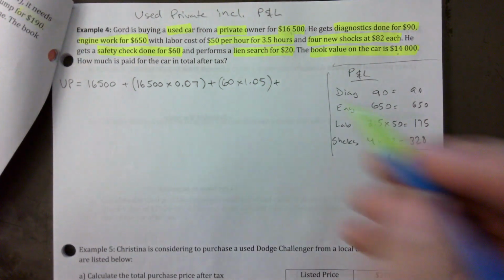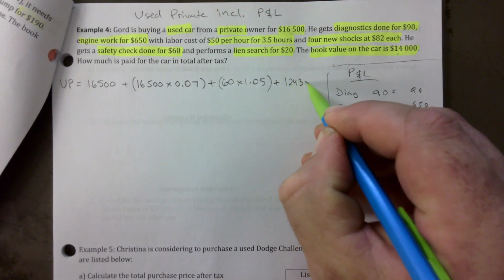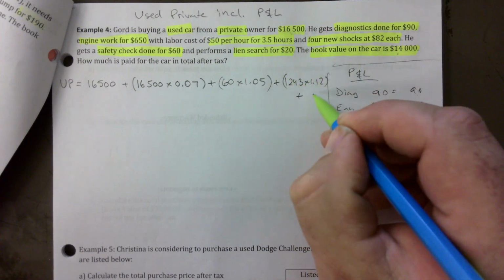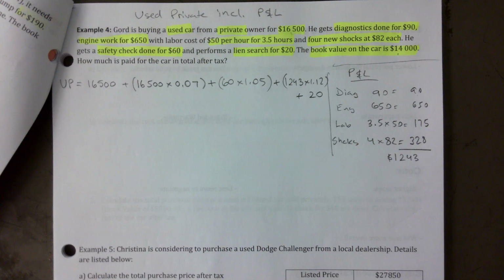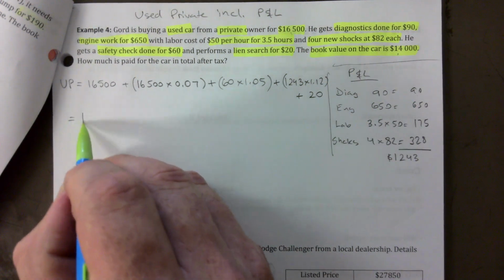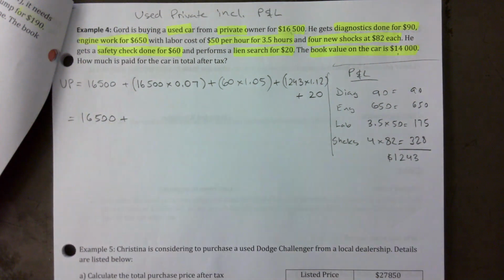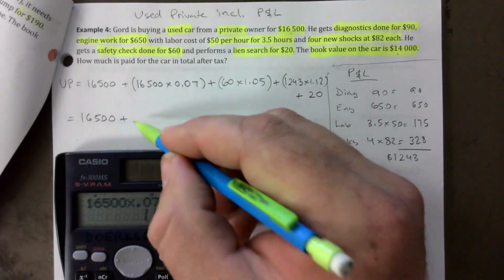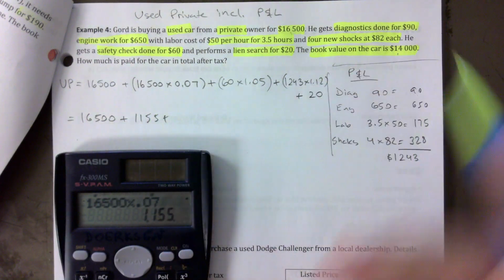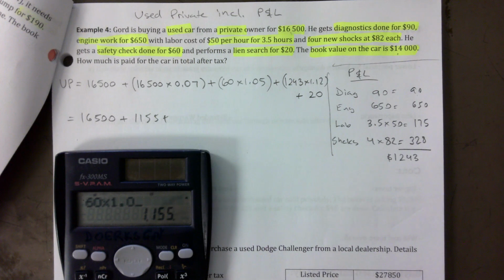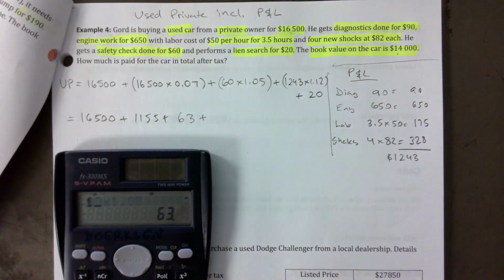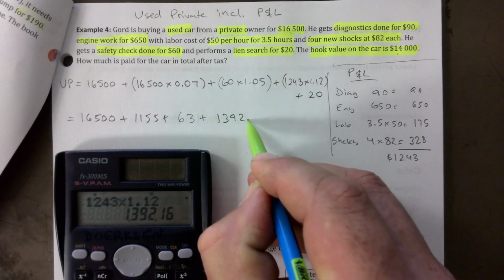And parts and labor, 1243 times 1.12 plus the $20 for the lien search. Okay. So here we go. Let's clean this up. 16,500 times 0.07, that's 1155. 60 times 1.05, that's $63. 1243 times 1.12, that's $1392.16.